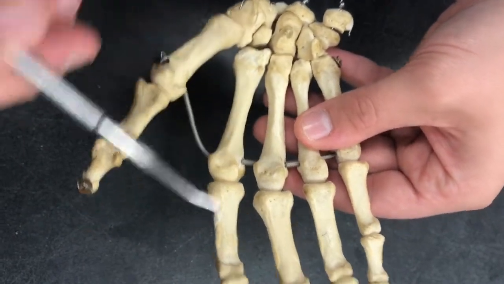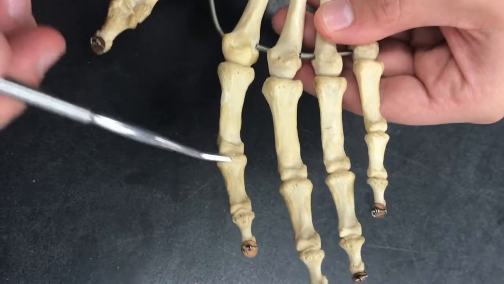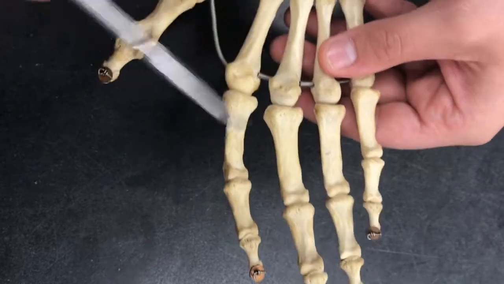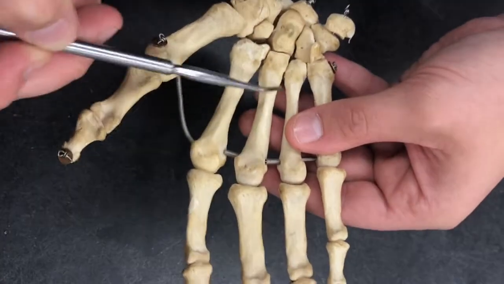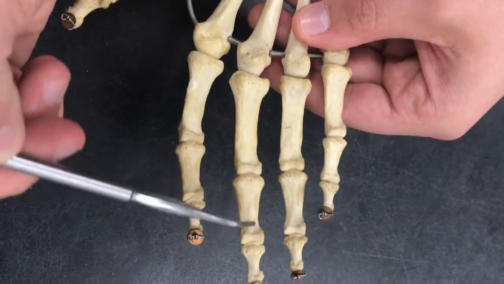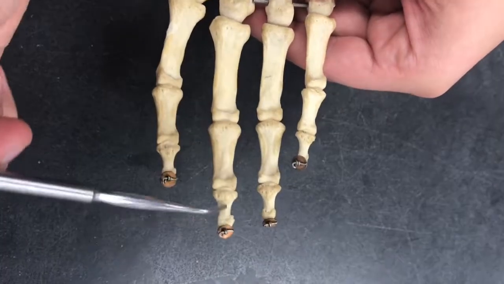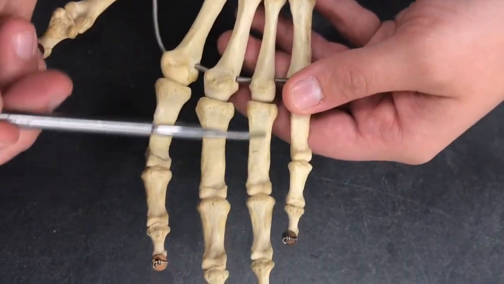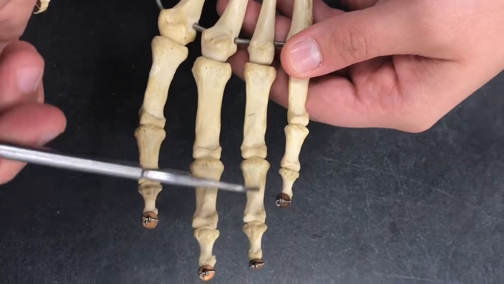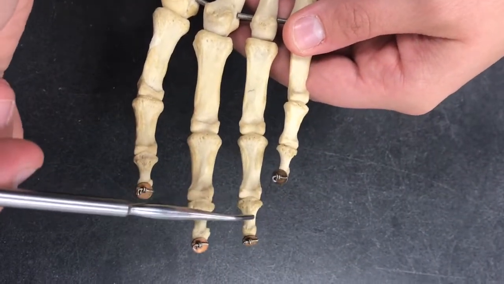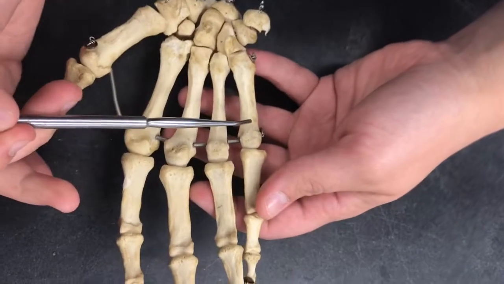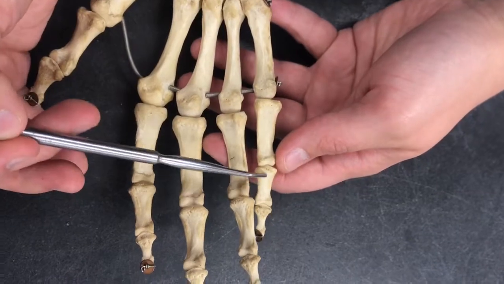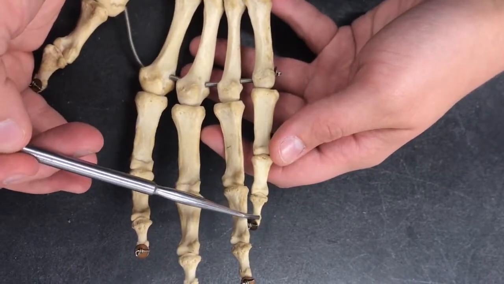Second digit metacarpal, second digit proximal phalange, second digit middle phalange, second digit distal phalange. Third digit metacarpal, third digit proximal phalange, third digit middle phalange, third digit distal phalange. Fourth digit metacarpal, fourth digit proximal phalange, fourth digit middle phalange, fourth digit distal phalange. Fifth digit metacarpal, fifth digit proximal phalange, fifth digit middle phalange, fifth digit distal phalange.